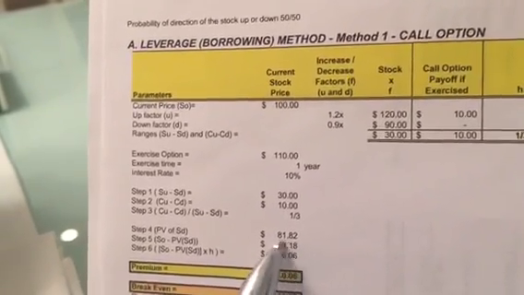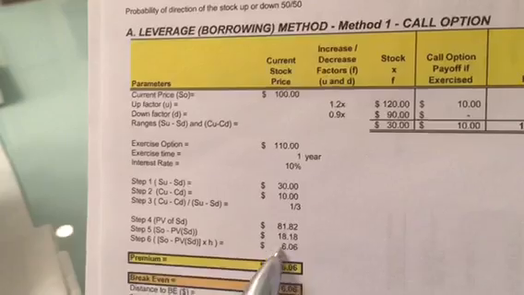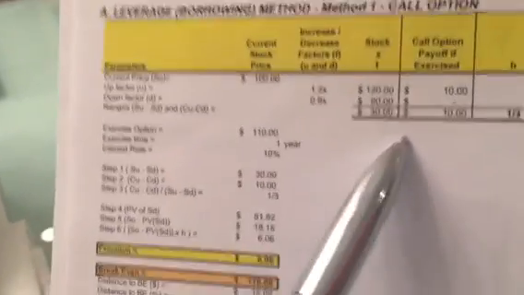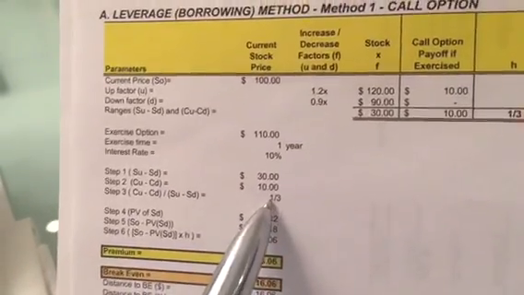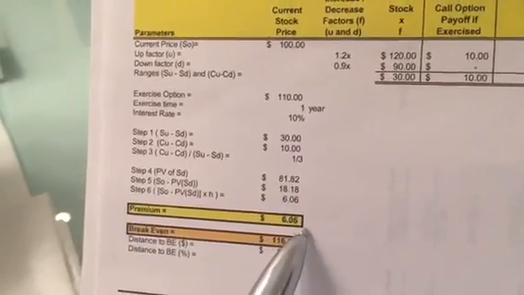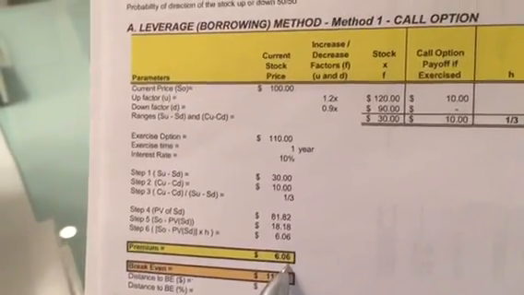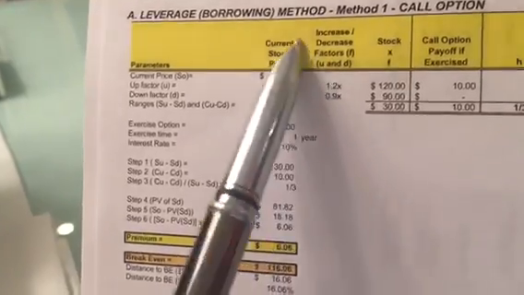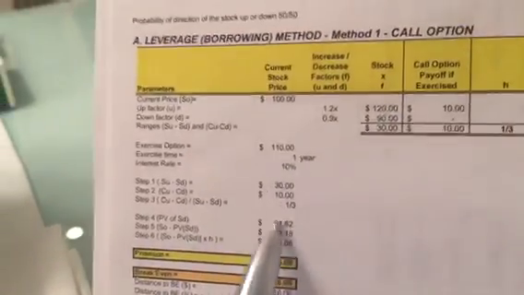And then you take the 18.18, the last step, and multiply that by the h. And h, as I mentioned, is 1/3. So 1/3 times 18.18 is 6.06. 6.06 represents the premium you have to pay given all the parameters. And that's one of the questions you have to get.